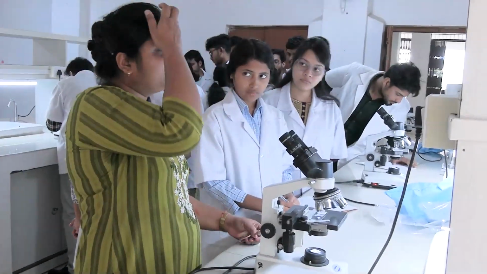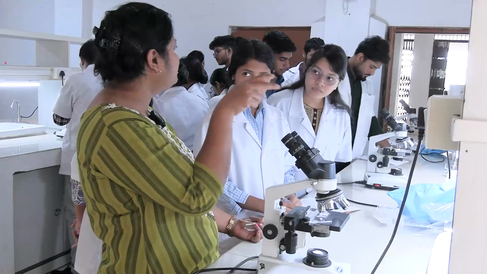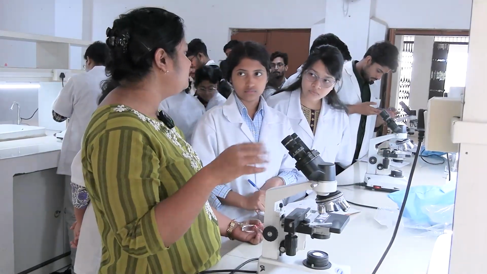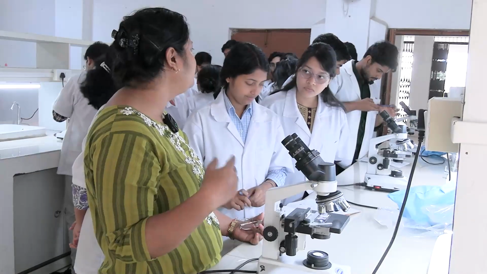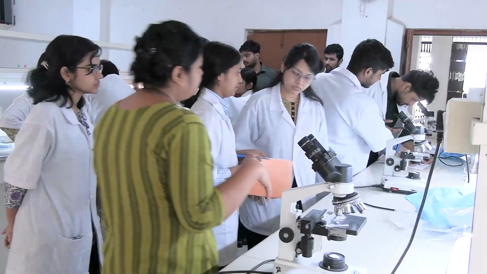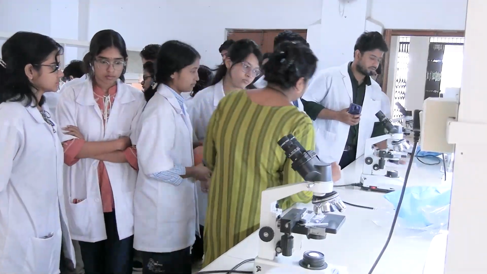PCT, DCT you can identify from those different features, but generally we are seeing in our class in low power microscope. It is not always possible to differentiate in low microscopic view. Okay, you just know there are sections of PCT and DCT.